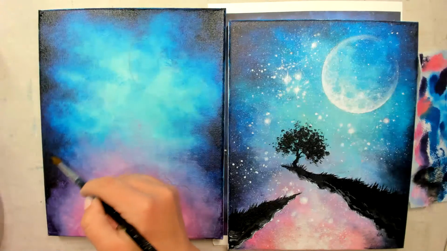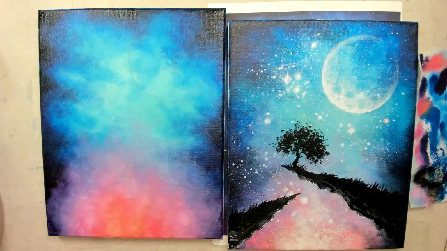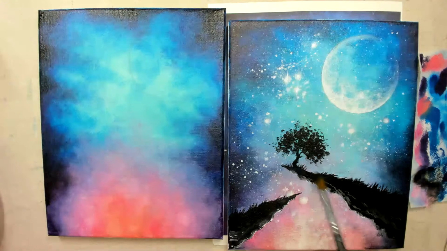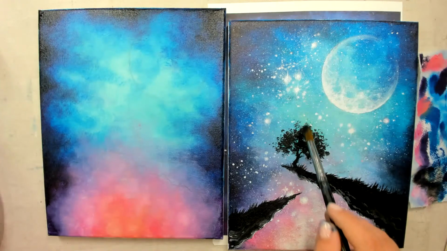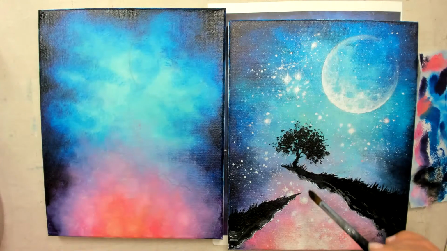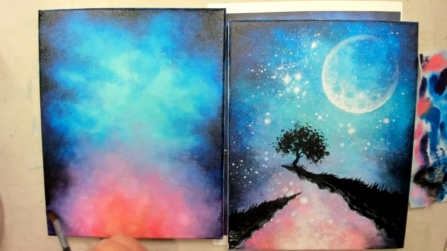Everything else is fine. And then we're gonna start adding our stars. We're gonna splatter some, then we're gonna add our moon, and then we'll finish up by adding our cliff here and our tree, and then I'll show you optionally this white glare and a second cliff.